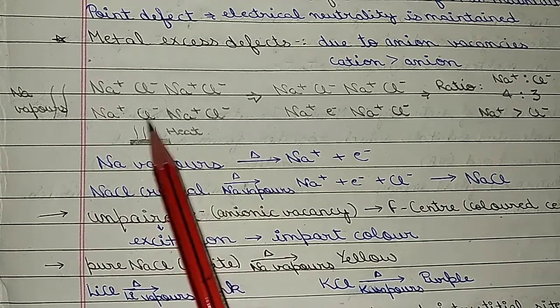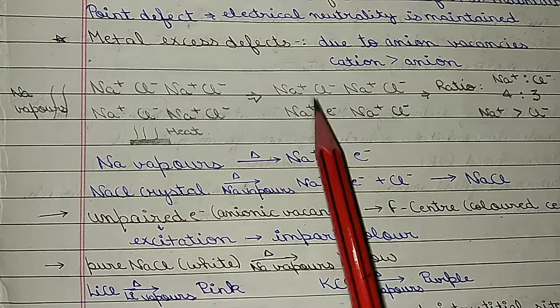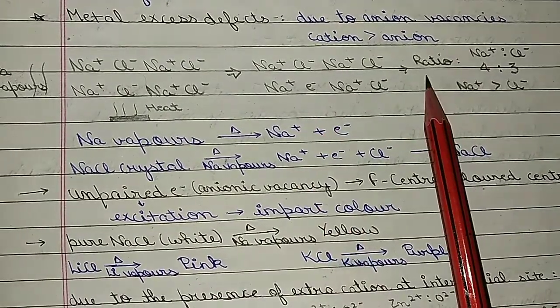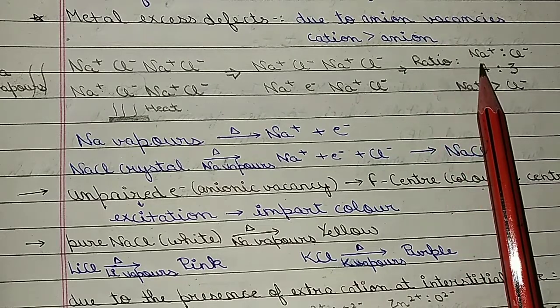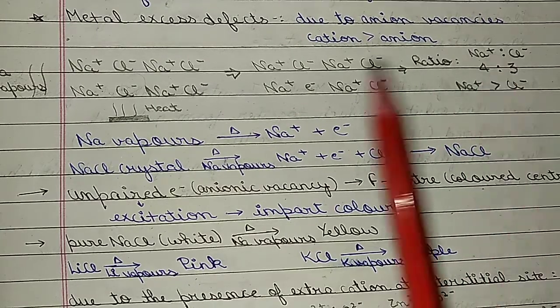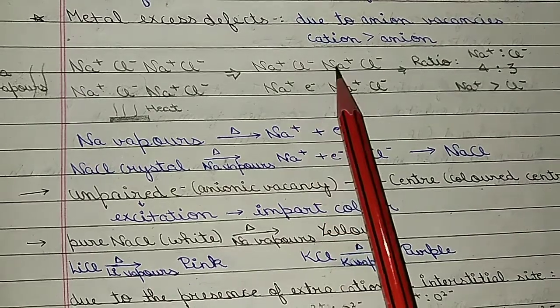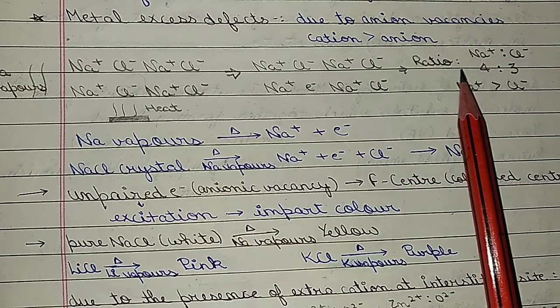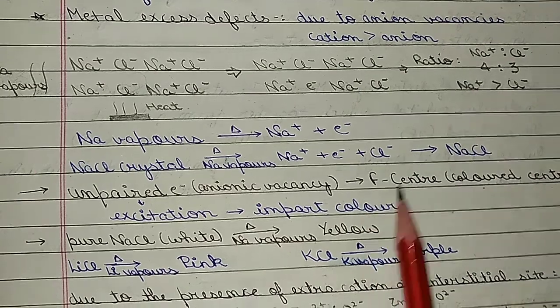And the vacancy which is created here is occupied by the electron. If we see the ratio, then the atoms of Na are greater than the atoms of chlorine. Here there are 4 atoms of sodium, but only 3 atoms of chlorine. So the ratio of cations is greater than the ratio of anions.